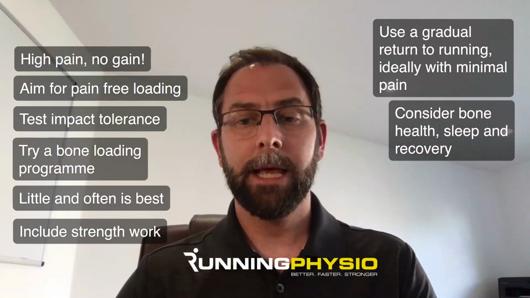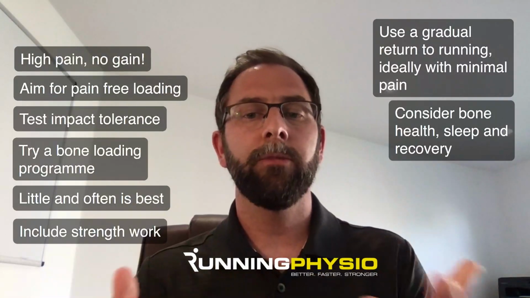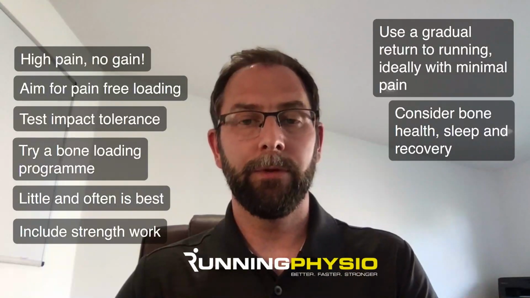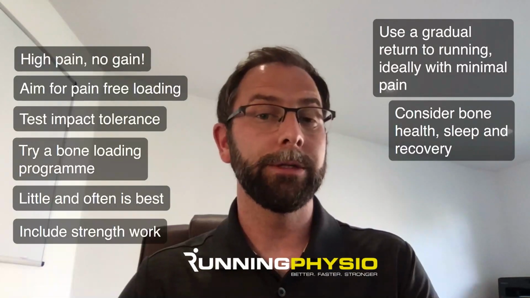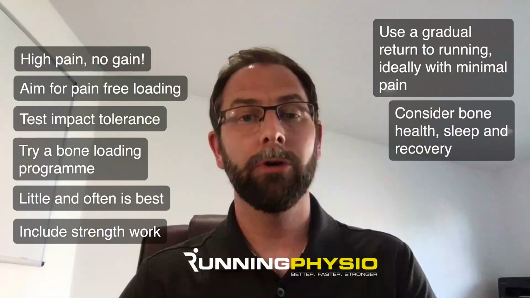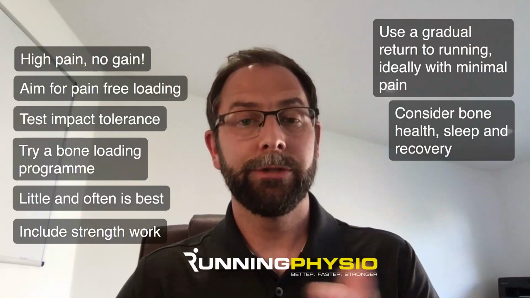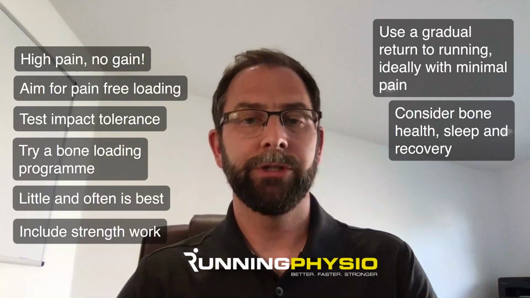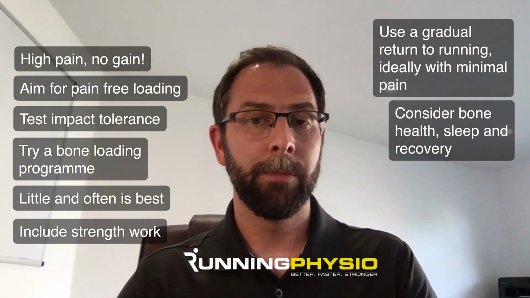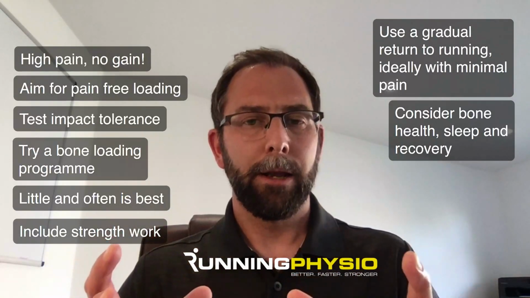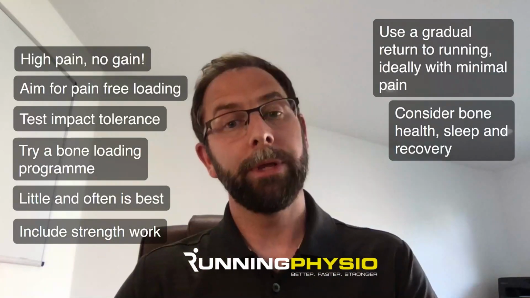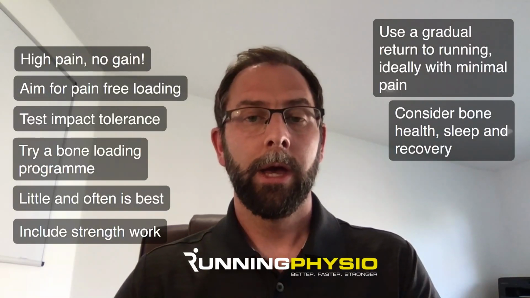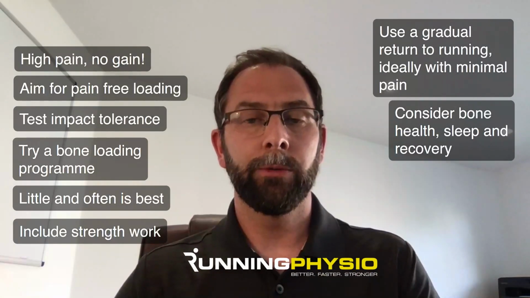Now, as with many things, there is a bigger picture here. If we think of medial tibial stress syndrome as a bone stress injury, then we need to think about things that influence bone health. So that would definitely include things like diet, very important, past medical history, medications that they may have taken. Bone stress injuries can present in amongst a whole host of other conditions, things like relative energy deficiency syndrome. So we really want to be able to see the bigger picture here and recognize what might be influencing bone health. Sleep and recovery are also very important for bone health.